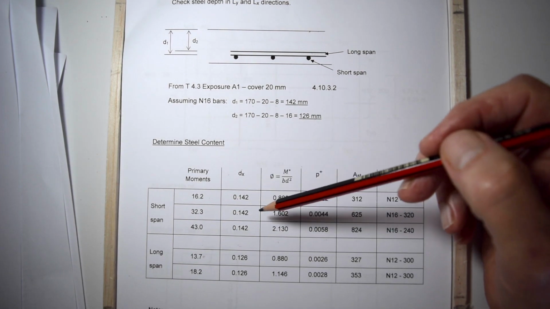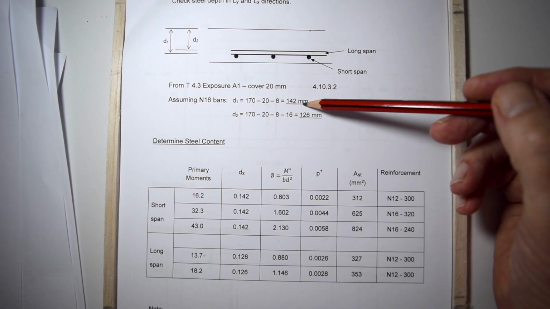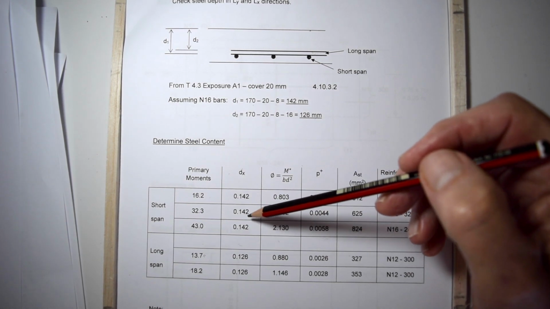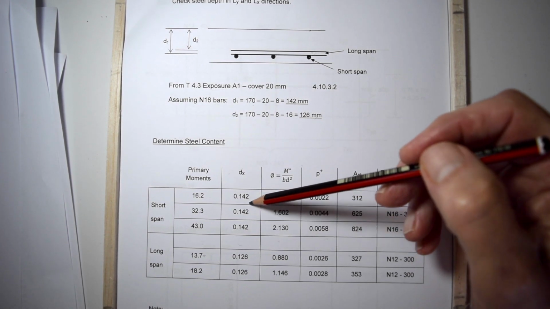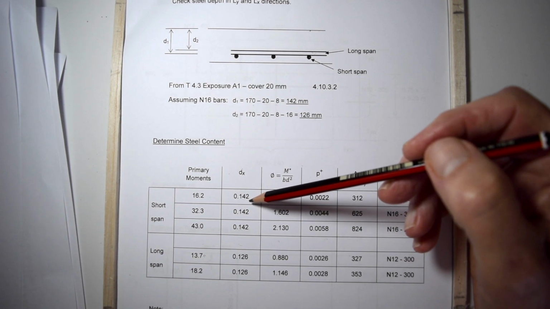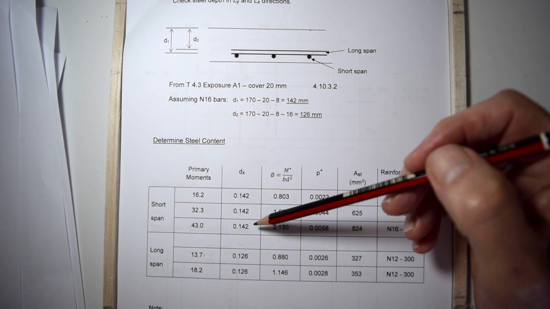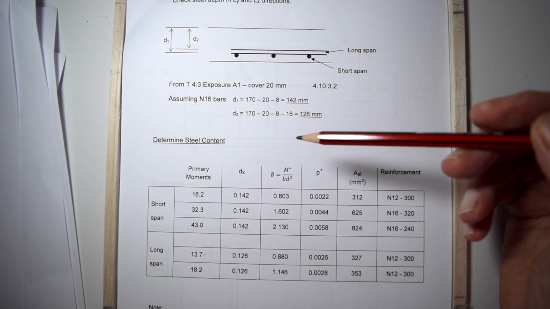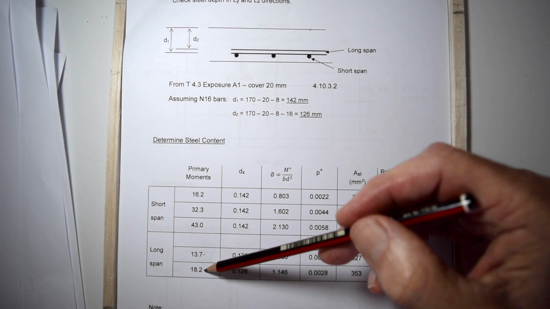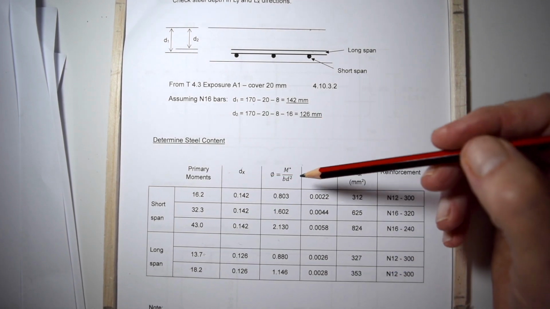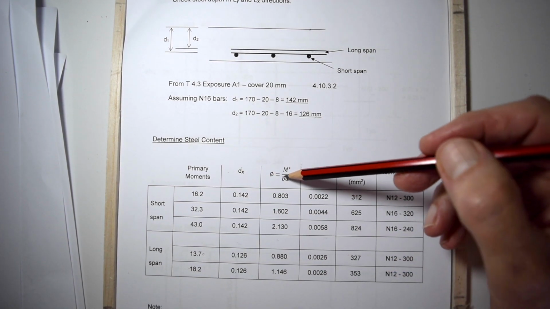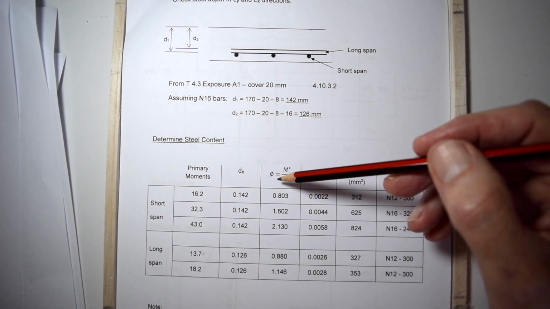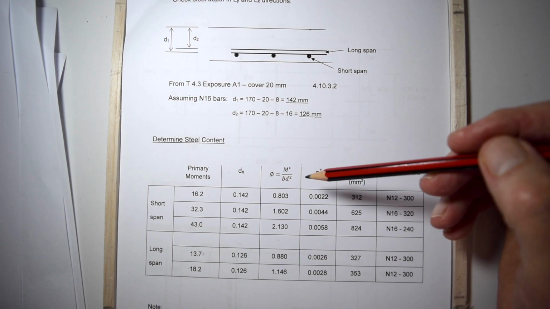dx is your effective depth, which we've just worked out up there, 142 and 126. So for our short span, we've taken the higher effective depth, and I'll explain the reason for that earlier. For the long span, smaller effective depth because the moments are smaller, as you can see. I've got phi equals M over b d squared. We usually use the Greek symbol lambda, but anyway, leave it at phi.